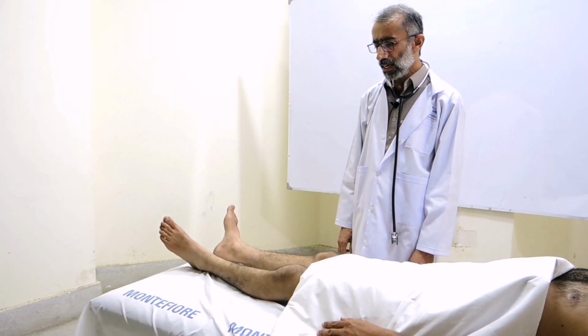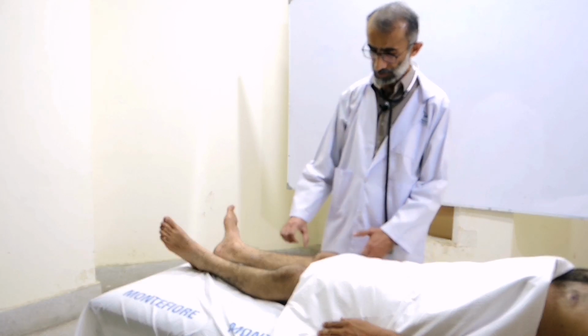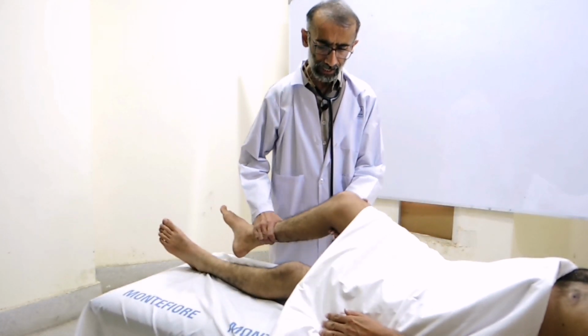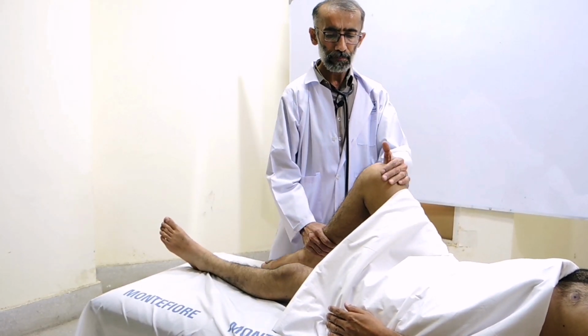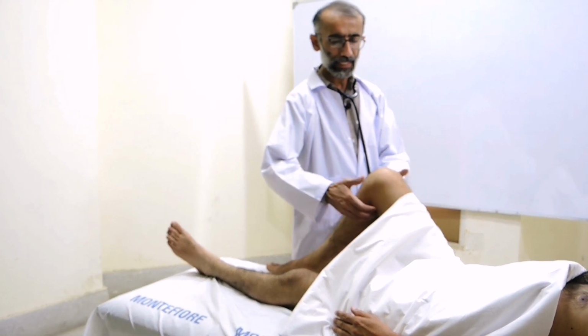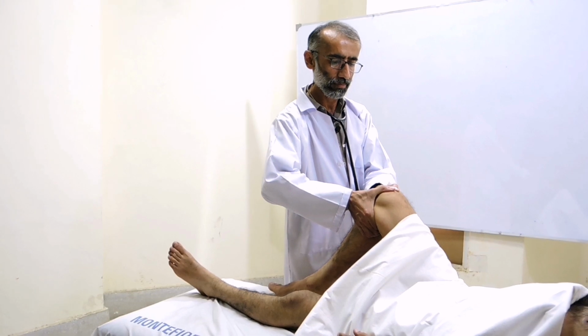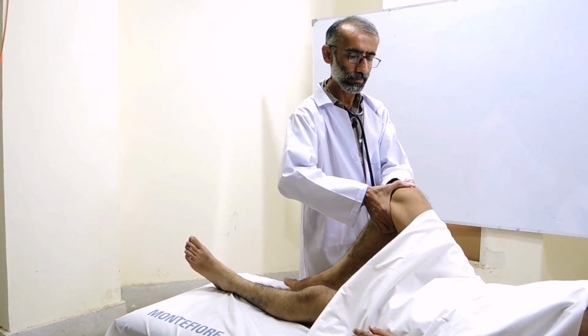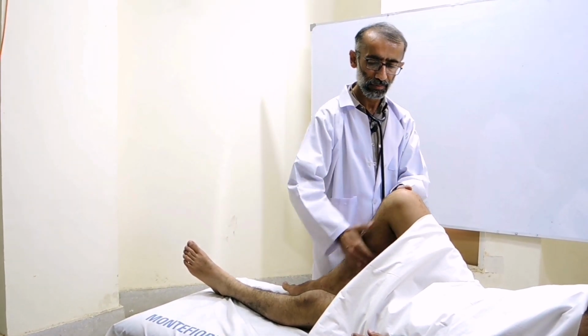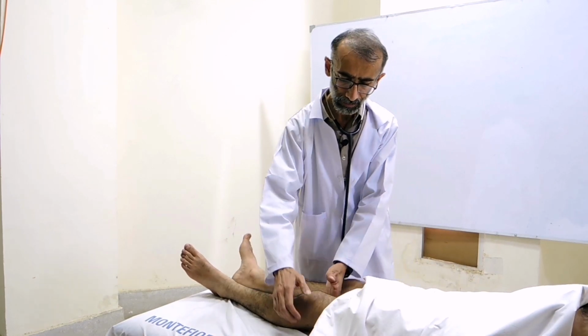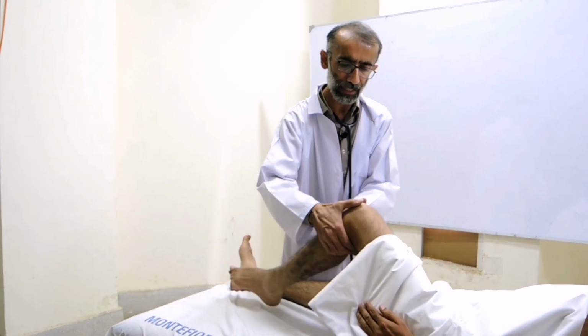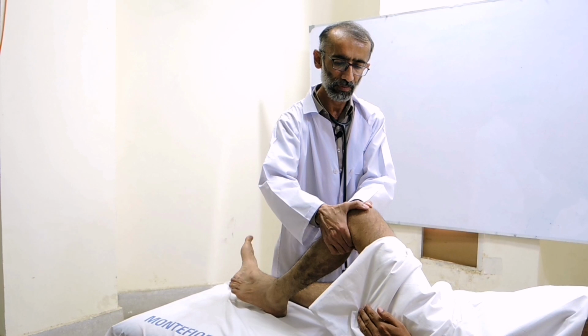Now feel all peripheral pulses. Feel for the popliteal artery, flex the knee and insert your finger into popliteal fossa in this manner. Compare it with the opposite side.